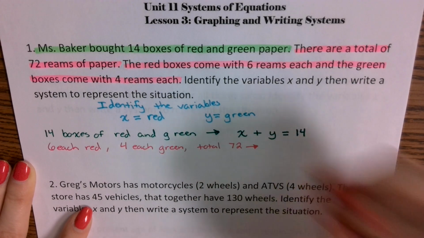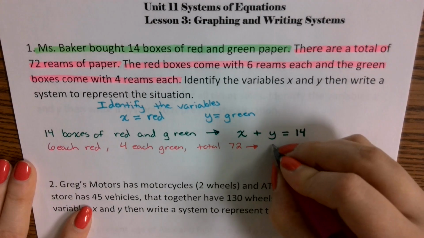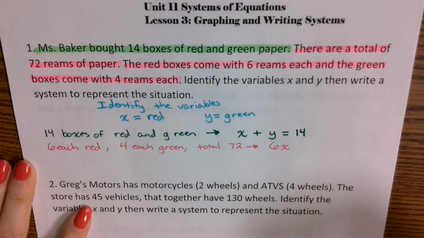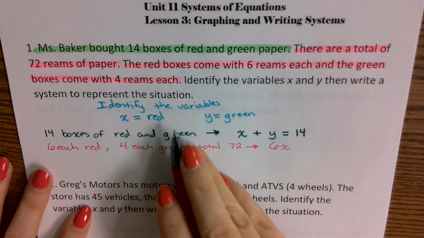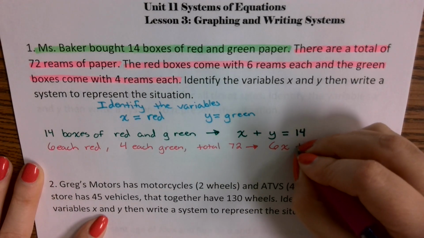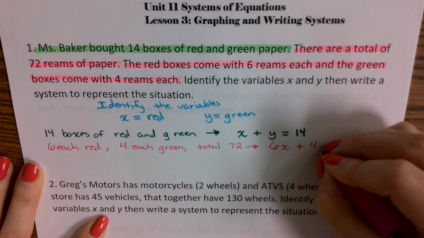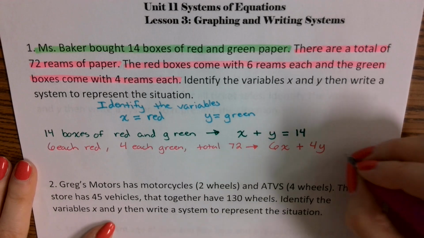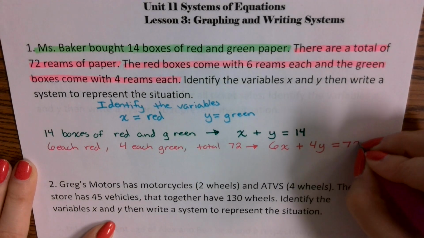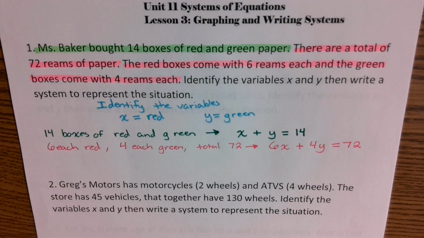So based off of that statement, I would write 6 times x, because 6 of each of the x's, plus 4 of the y's, 4y, for each of my green, and the total is going to equal 72. And that's it.